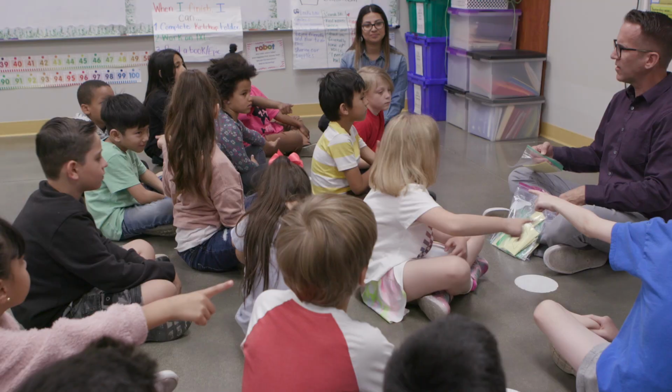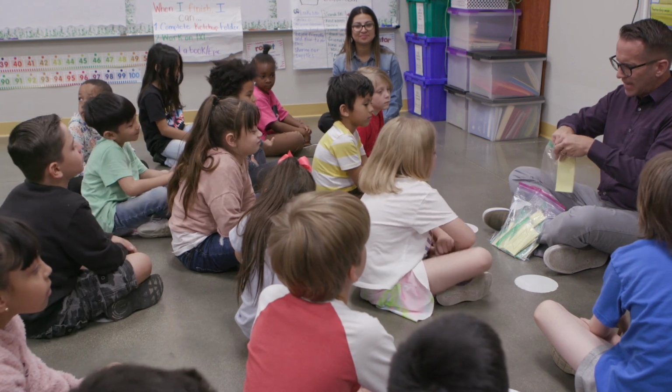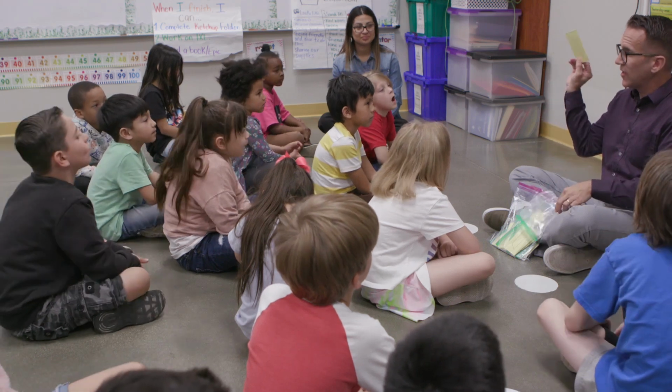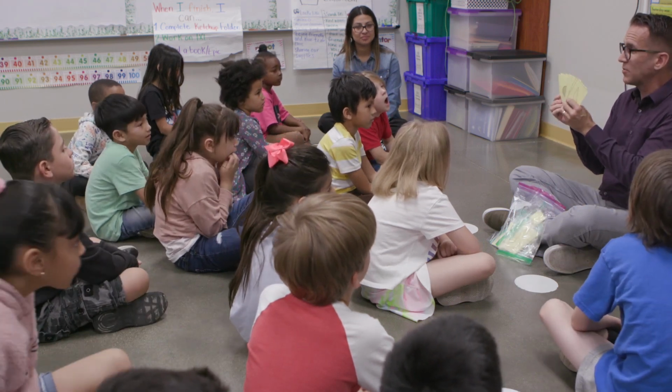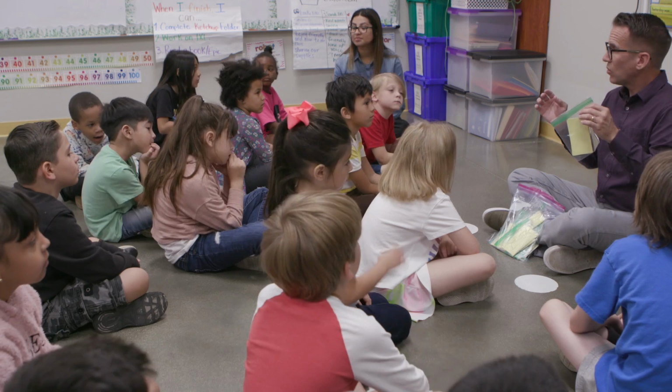In a classroom, a coach sits on the floor facing a class of first grade children. I'm going to hand each of you a baggie that's going to have some cards in it, and the cards are going to have some different shapes. The coach holds several Ziploc bags full of cards. He opens one bag, pulls out the cards, and holds them up for the children to see.